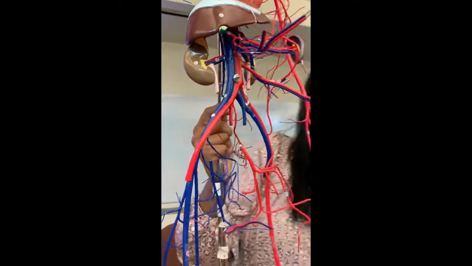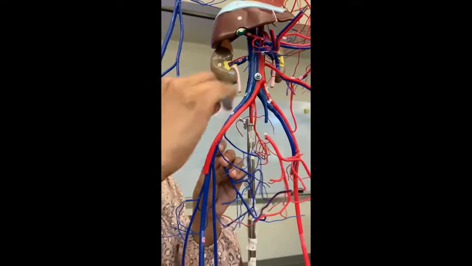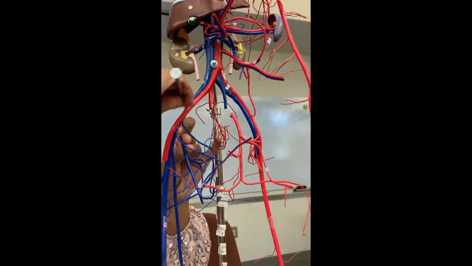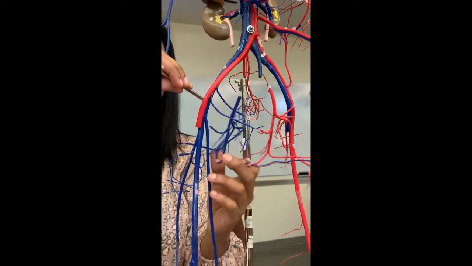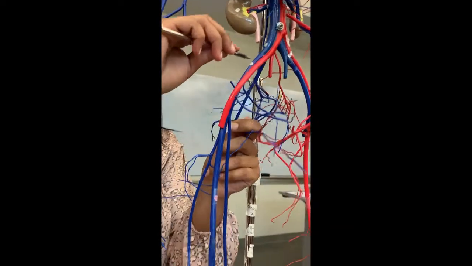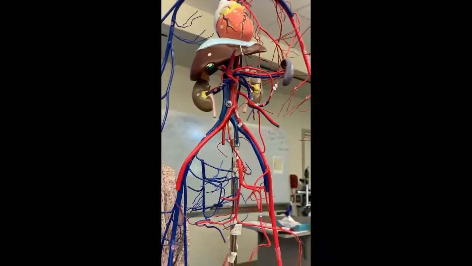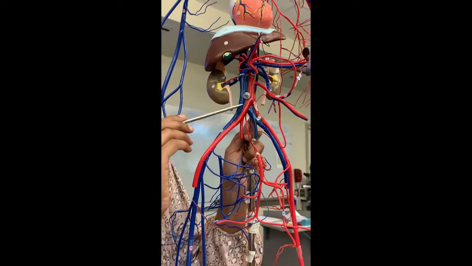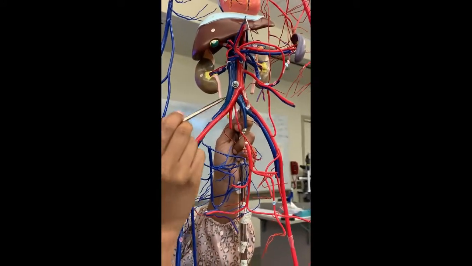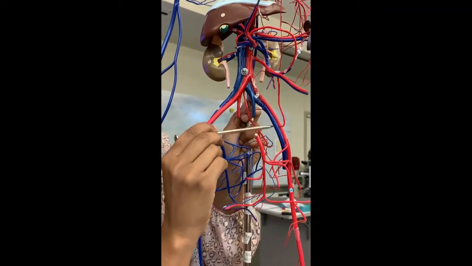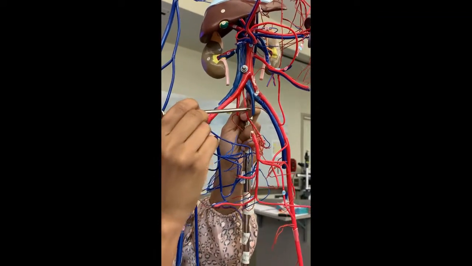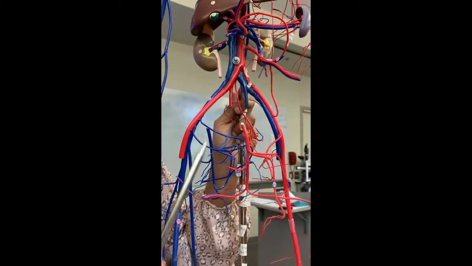Now here is the common iliac vein. It splits into external iliac and internal iliac again. So this is the inferior vena cava. This segment here is the common iliac vein, external iliac, internal iliac. That makes it the same as the arteries.